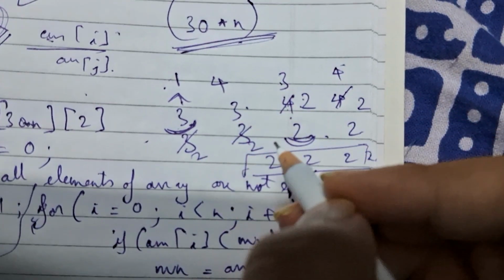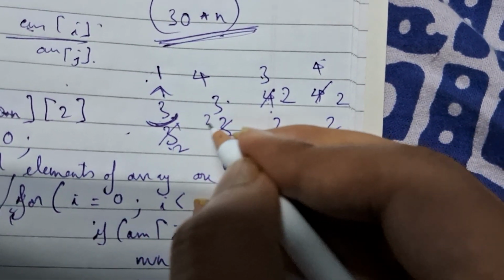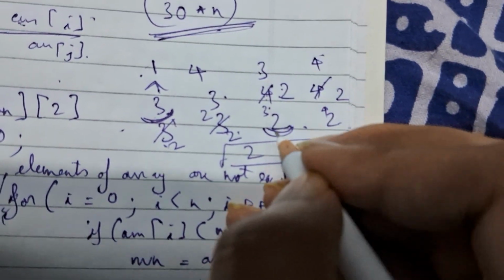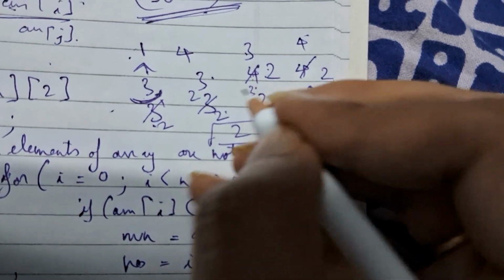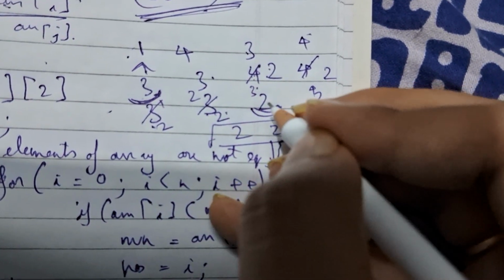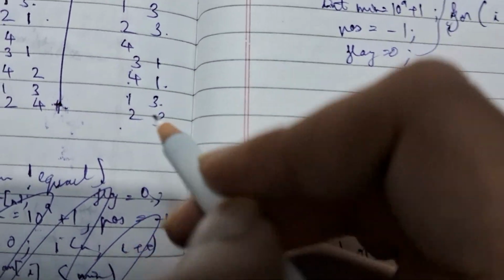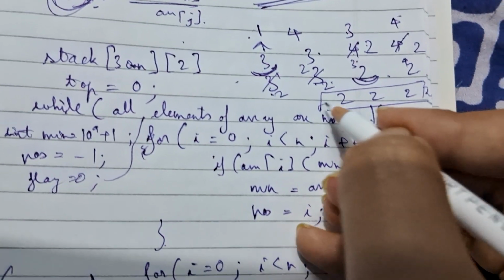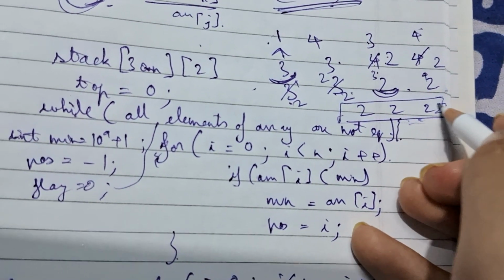Then what we did, this was 3 3 2 2. So this was the 1st position, this was the 2nd position, this was the 3rd position, this was the 4th position. So we divided the 1st position with the 3rd position, and then the 2nd position with the 3rd position, right? So what do we get finally? 2 2 2 2. So this is the basic thing.